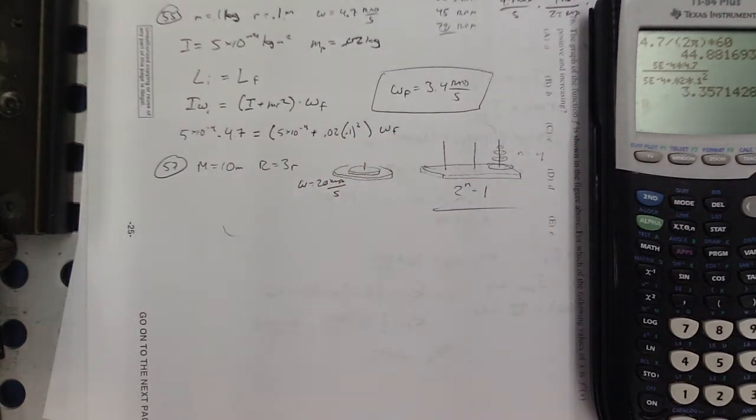Okay, so initially the two disks rotate together with an angular velocity of 20 radians per second. Then a slight disturbance causes the smaller disk to slide outward across the larger disk until the outer edge catches on the outer edge of the larger one. Afterwards, what then is their angular velocity?